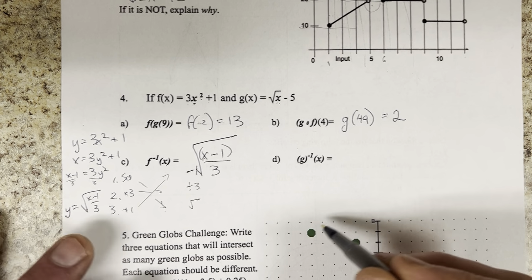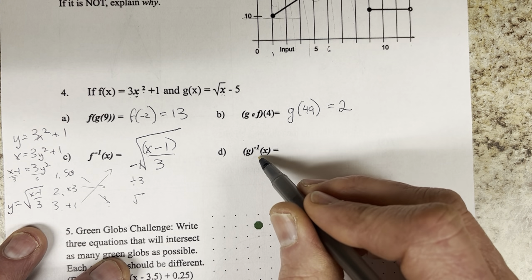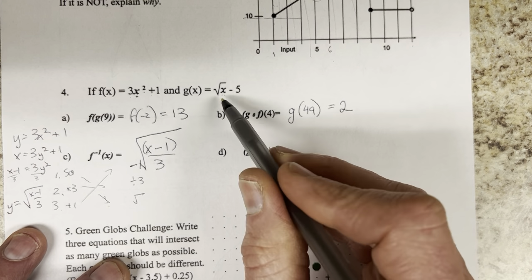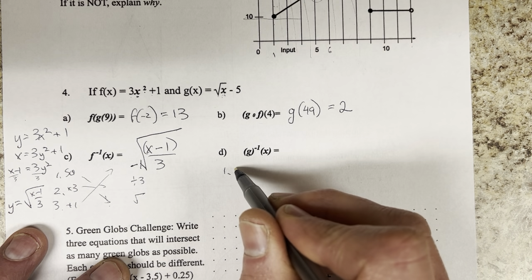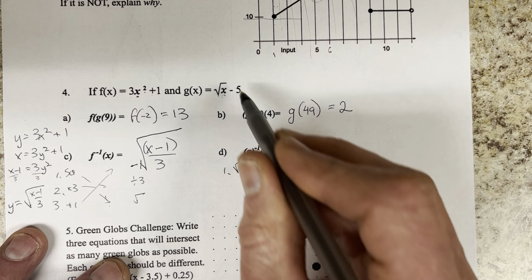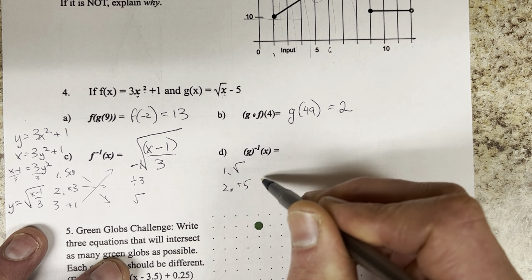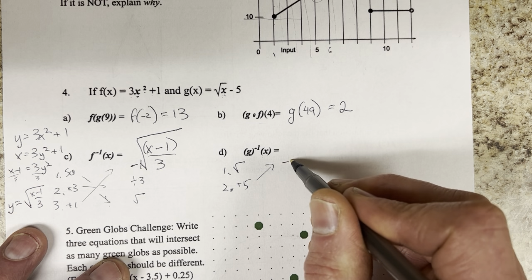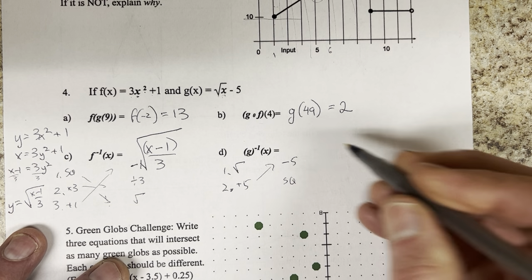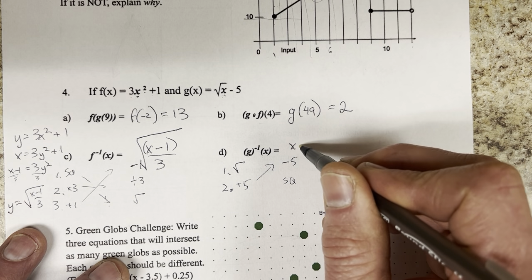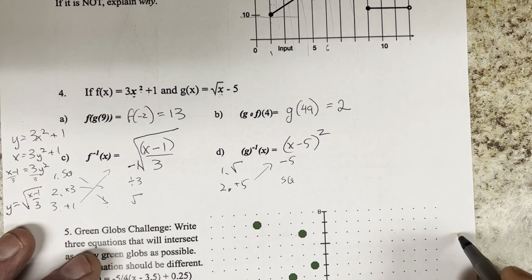Same thing. So I'm going to go faster on this one. You can do it slowly for yourself, but this is only 2 steps. If I plug in an x, the first thing I do is square root, and then the next thing I do would be plus 5. So I'm going to switch that. I do the opposite, minus 5, and then I square. I raise it to the second power. So this is going to be x minus 5 squared, and that is the inverse.